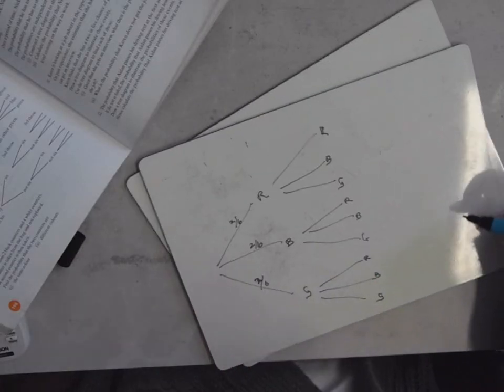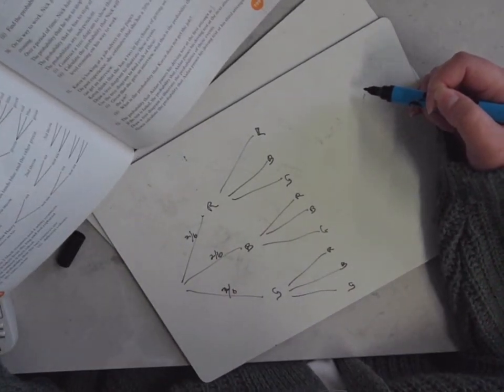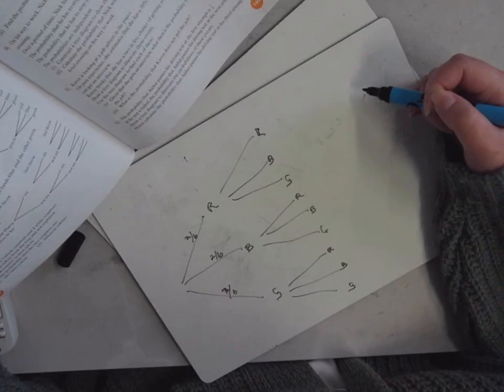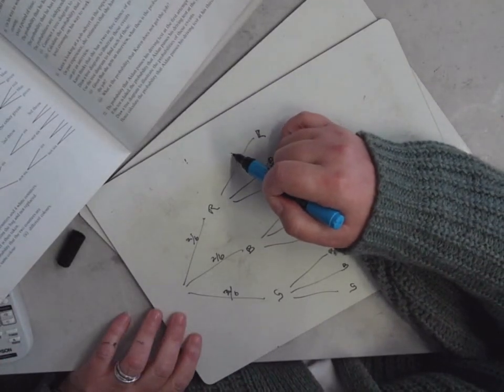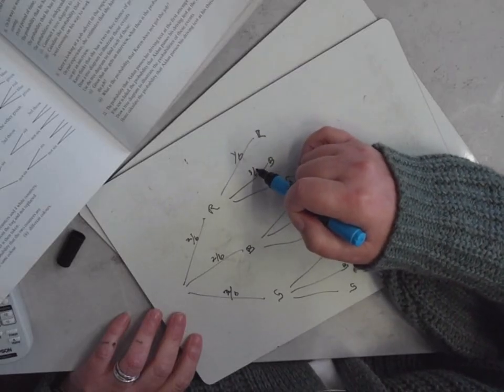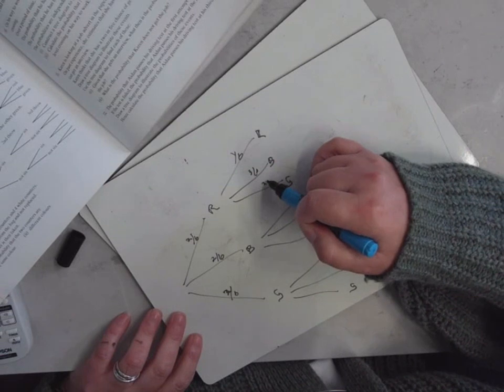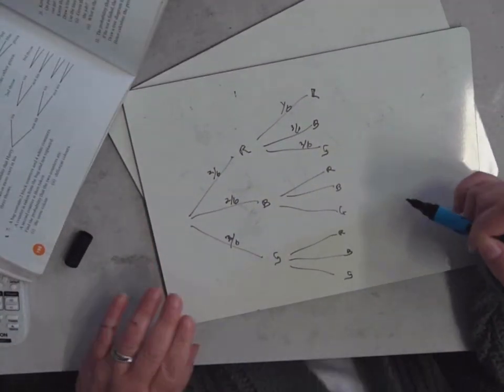Right, let's see for the second one. Second one, cube B. So we've 1 red, 3 blue, and 2 green. So 1 out of 6, 3 out of 6, and 2 out of 6, yeah? Is that alright? I know it's hard to see.